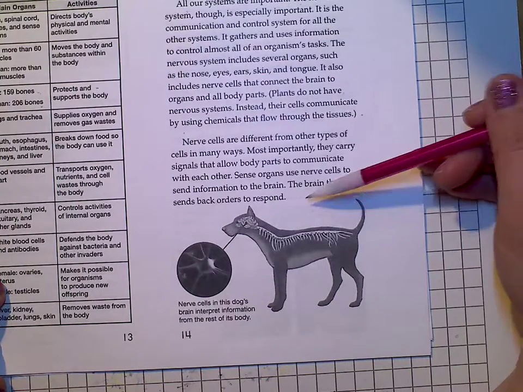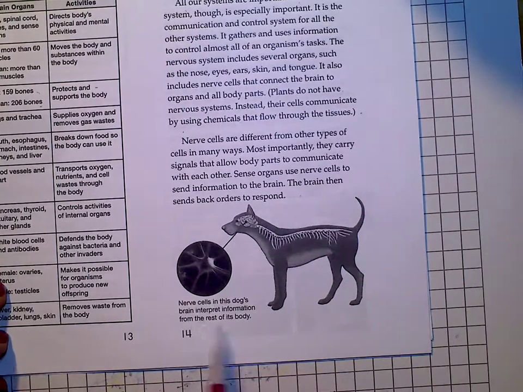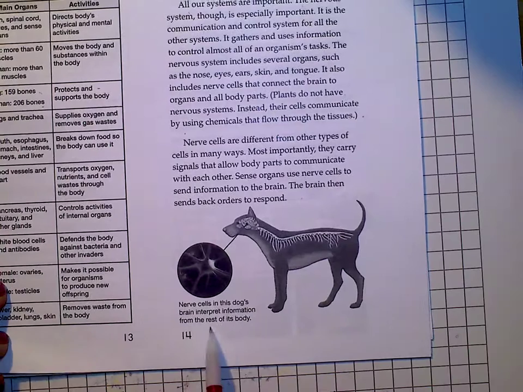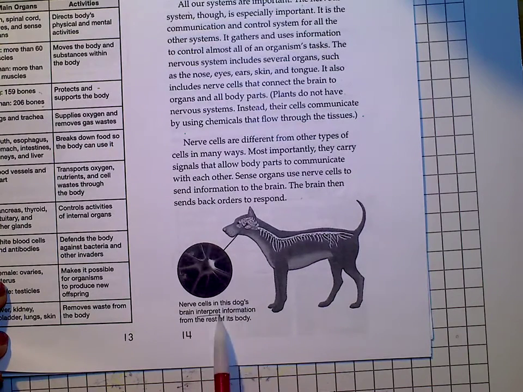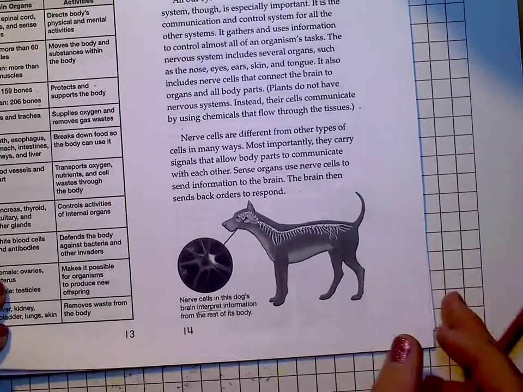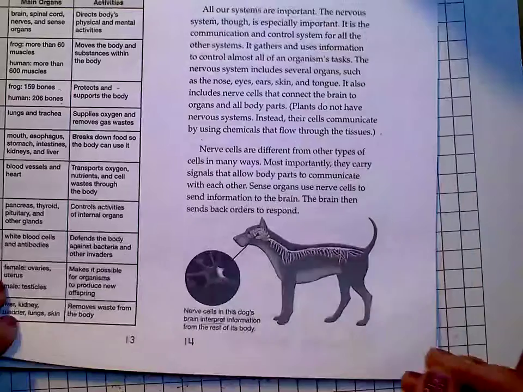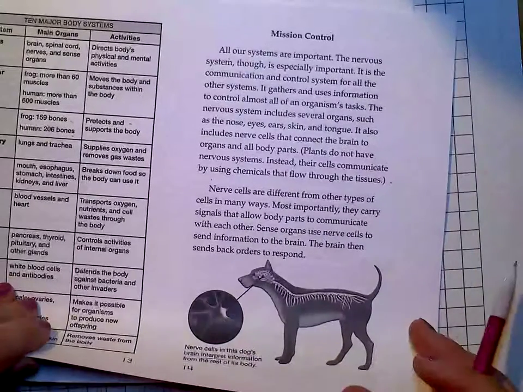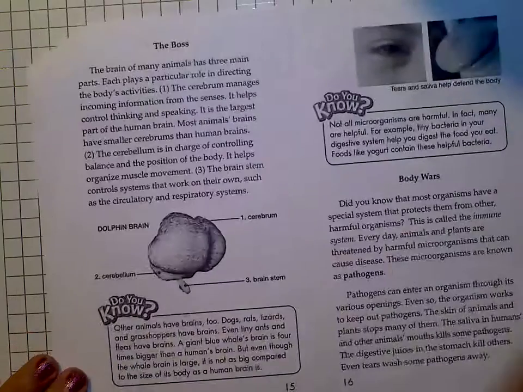Nerve cells in this dog's brain interpret information from the rest of his body. My dog's brain just says, let's go to sleep. Eat and bark at everything, including me. Of course, you saw that coming.